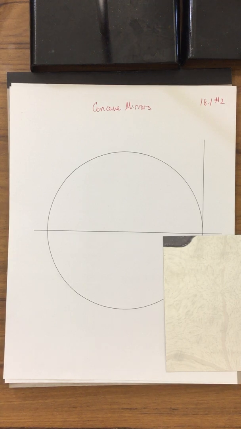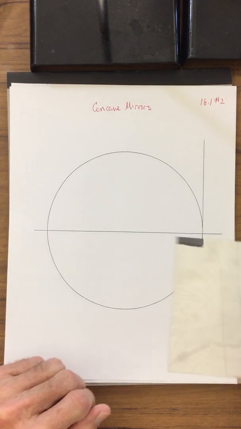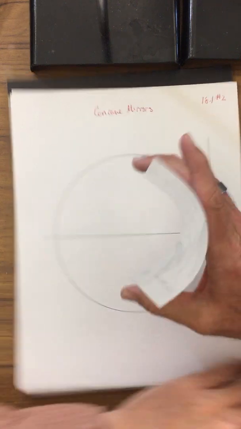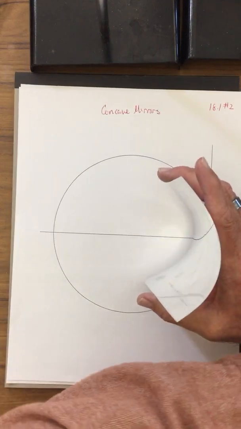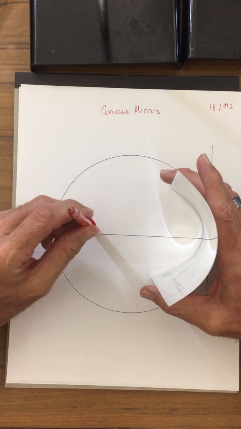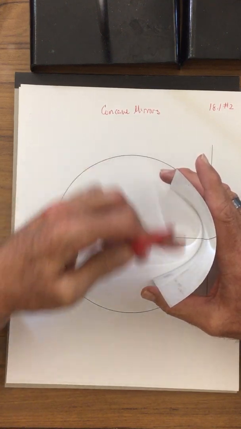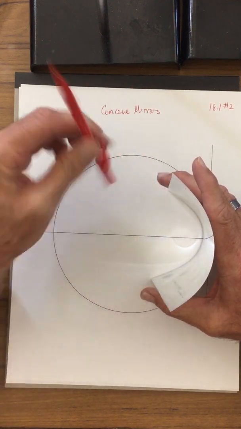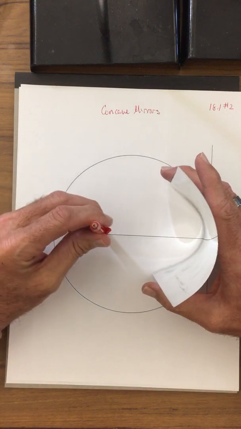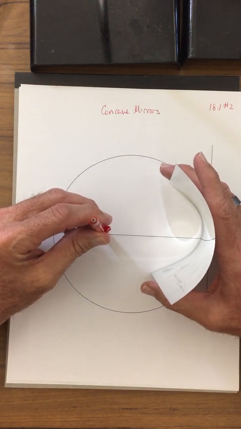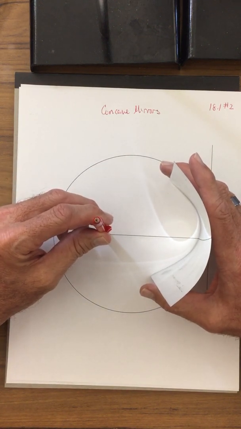And think of a cave. If you go into a cave inside of a mountainside, the cave bends inward toward the mountain. So if you can imagine a mirror like this and an object being right here, this is curving inward. This is the flat surface here, and it curves or bends inward. This would be an example of a concave mirror.